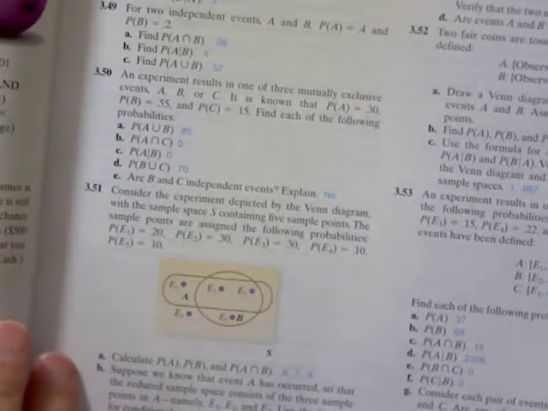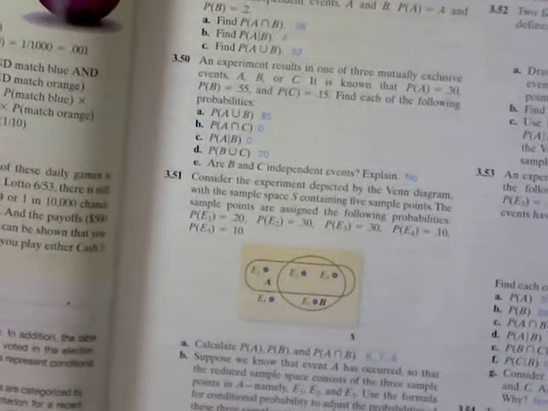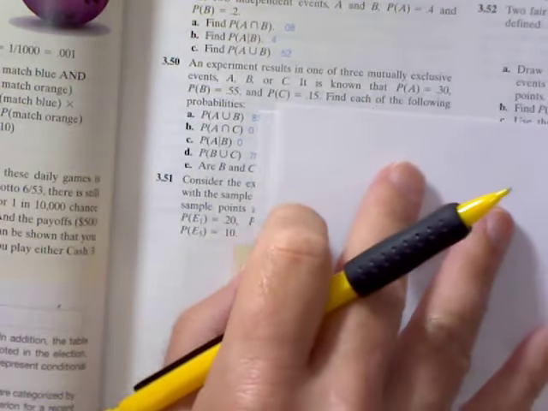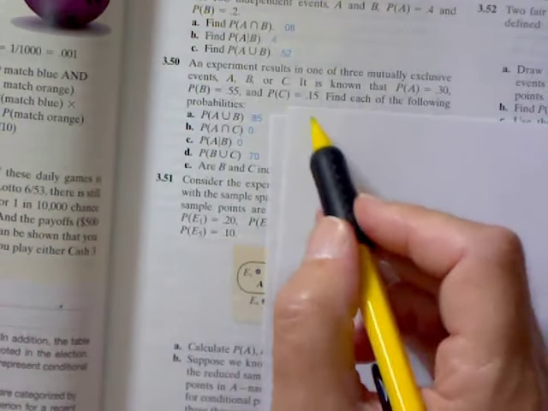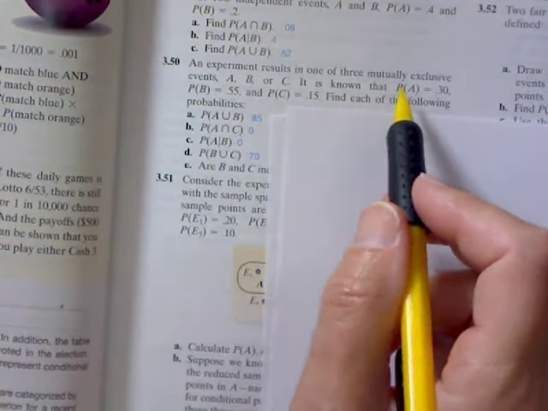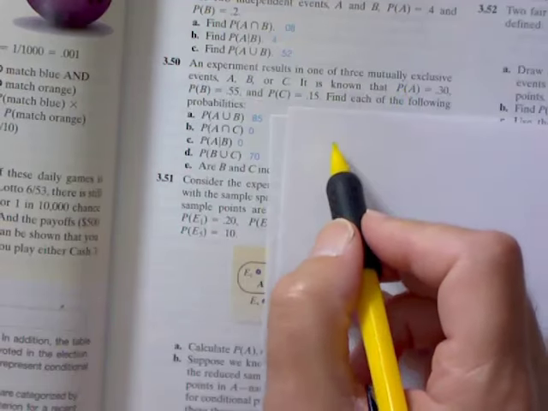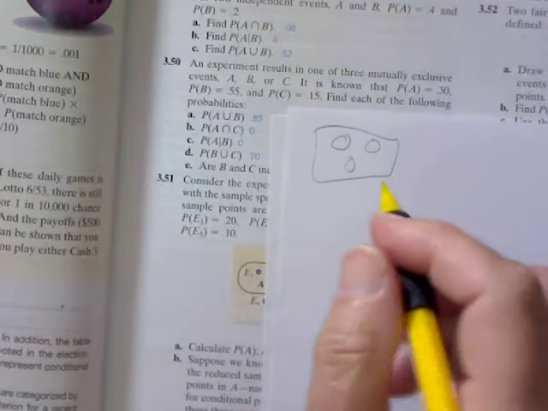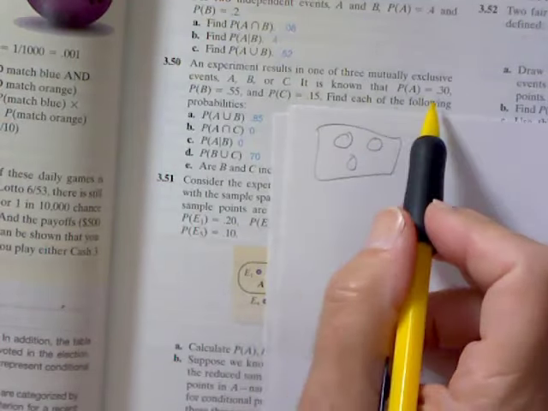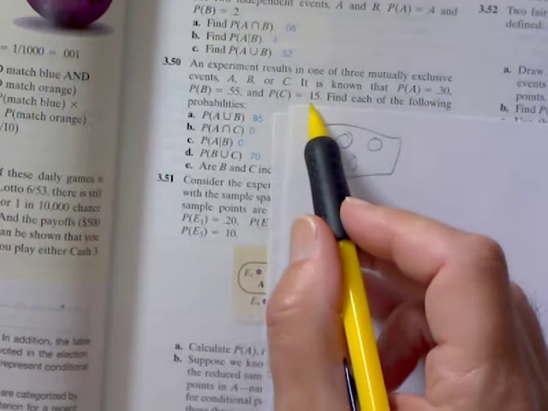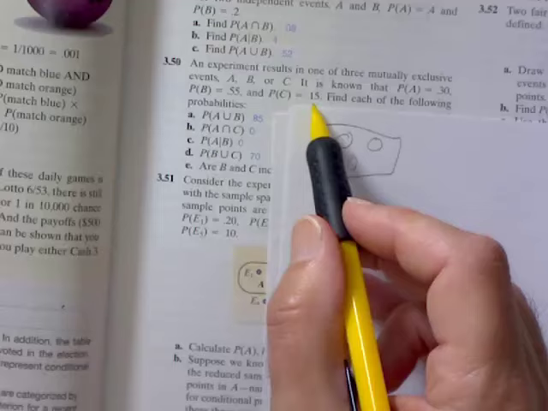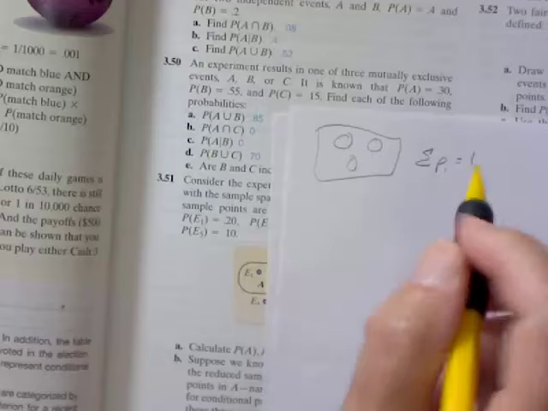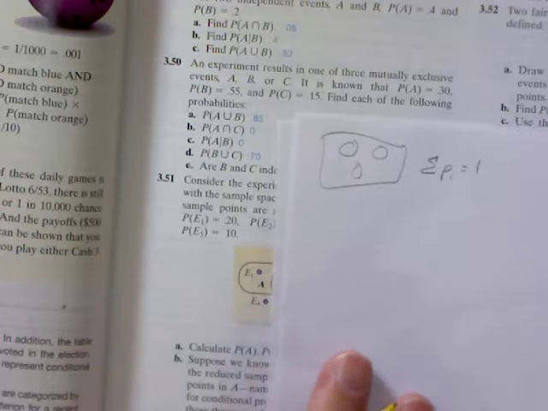I'm going to skip ahead and do one of these problems, and it's problem 350. So in problem 350, we have this information. We have 3 mutually exclusive events. So if they're mutually exclusive, if you drew a Venn diagram, it might look like that. And these are the probabilities, 0.3, 0.55, and 0.15. So they add up to 1, by the way. So the sum of the probabilities equals 1. Find each of the probabilities.